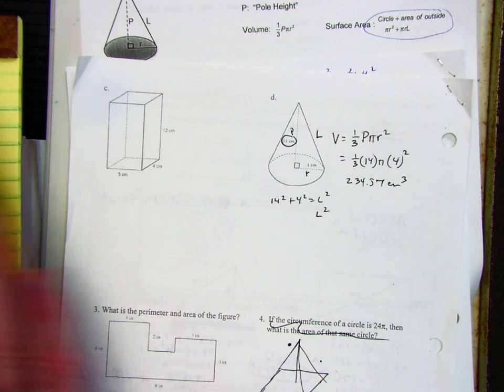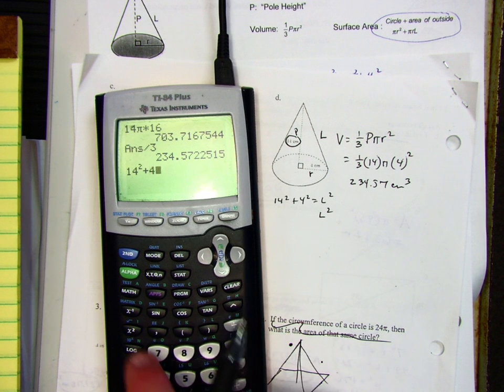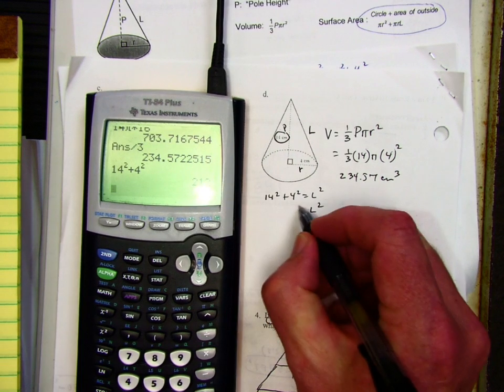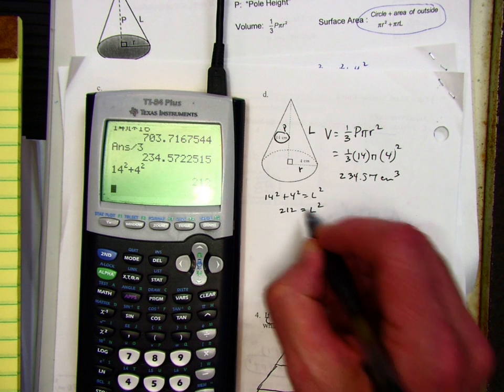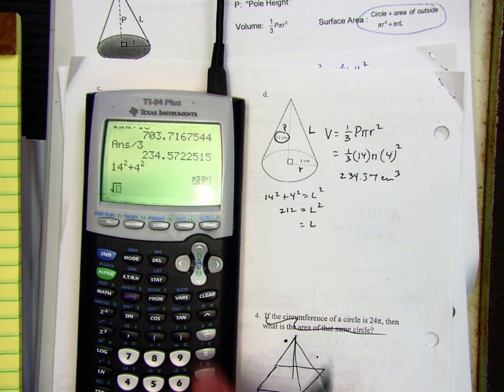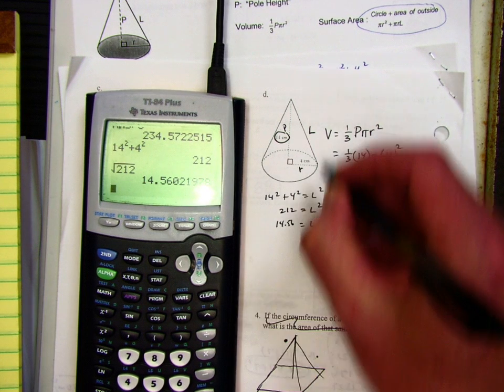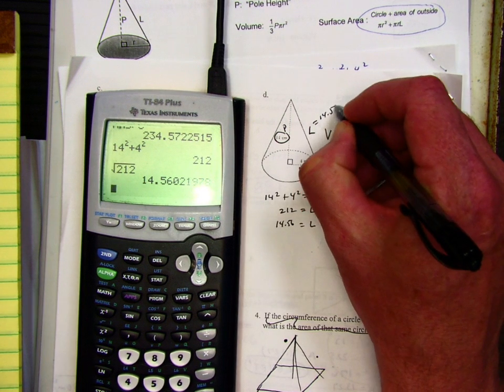So L squared is 212. So I need to take the square root of that, and the square root of 212, that height, is 14.56. So this is 14.56.